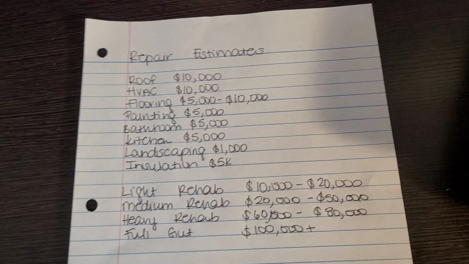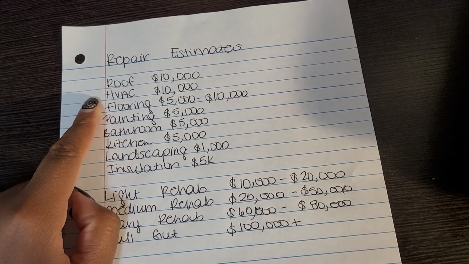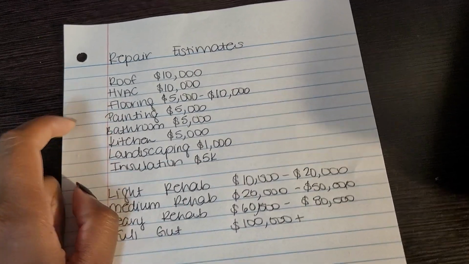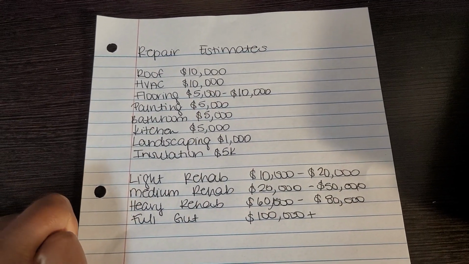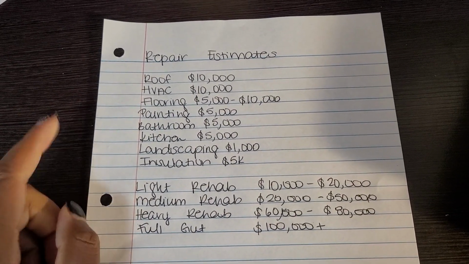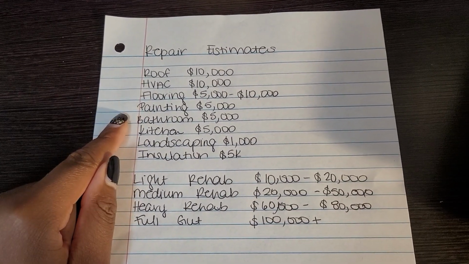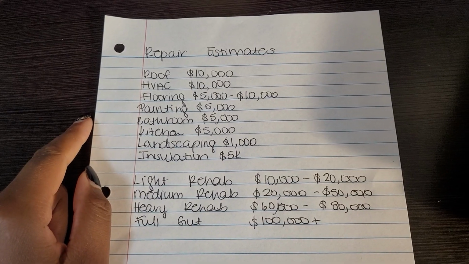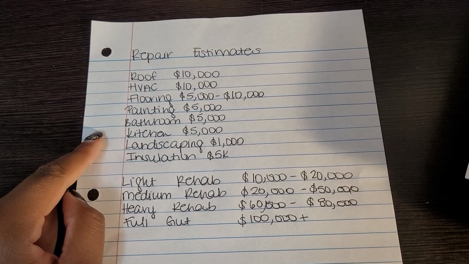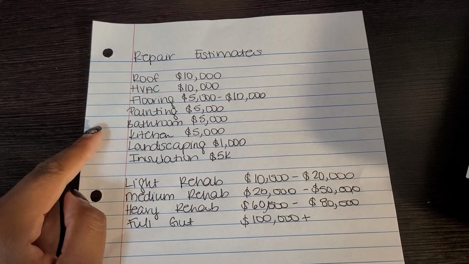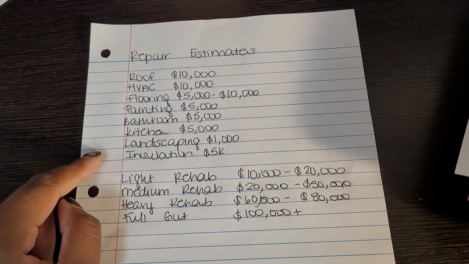So the main things you want to focus on are your roof and your HVAC, which are always going to be the biggest ticket items. Most of the time your foundation is too, which is going to be anywhere between 15-20K. You're going to focus on your flooring and your painting, which is basically getting the home retail or rent ready. Bathroom and kitchen, if it's a little out of date, it's a hot mess, you want to go ahead and redo those. And then your landscaping, which is about $1,000.